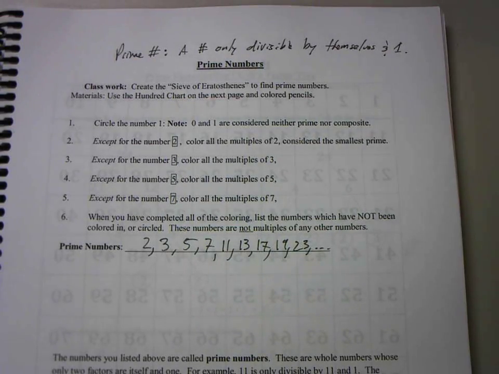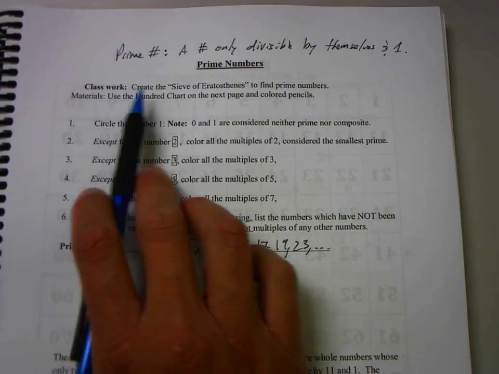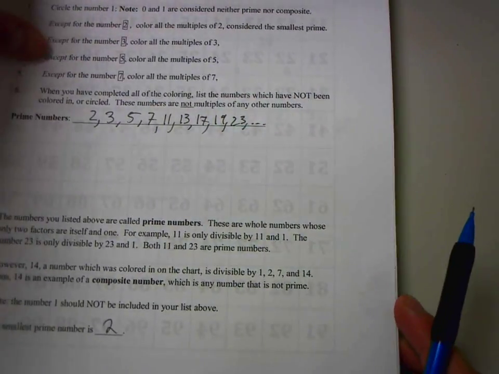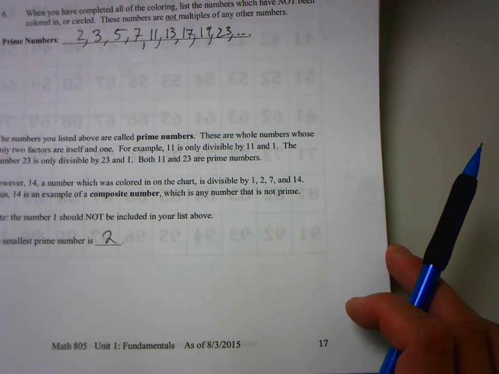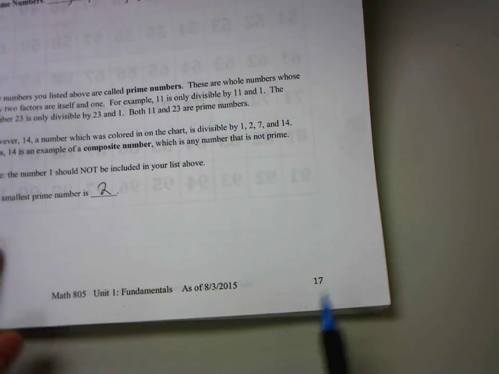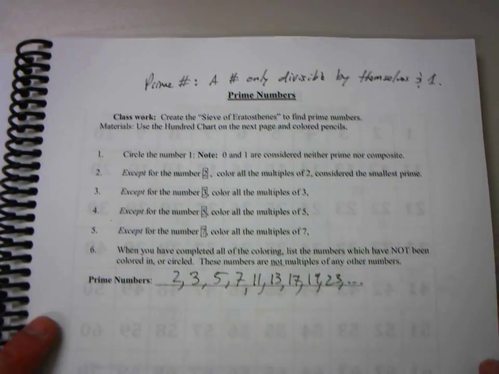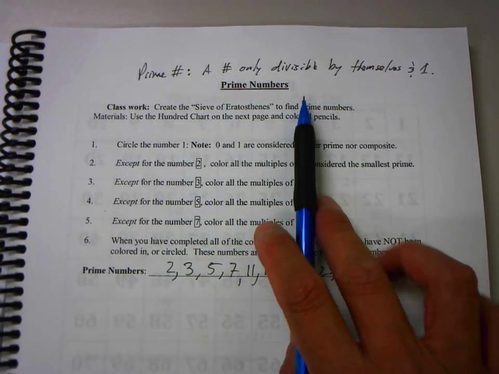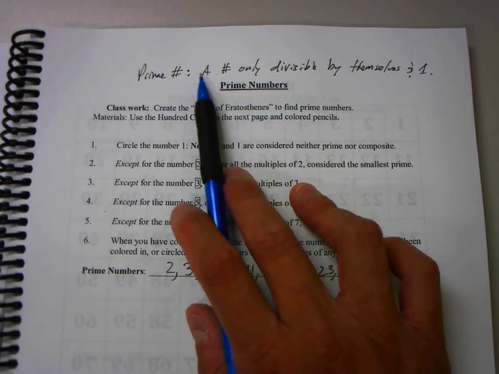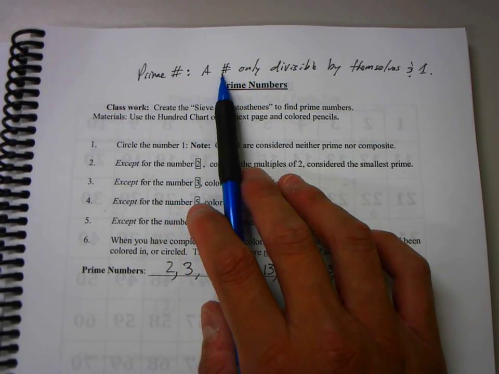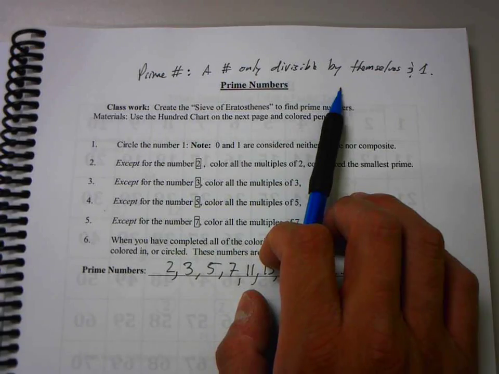Hello everybody. So in this video we're going to be looking at prime numbers. By the way, we are on unit 1, fundamentals, on page number 17. Okay, so you can go ahead and turn there. So we're going to be looking at prime numbers. And what is a prime number? By definition, a prime number is a number only divisible by themselves and 1.